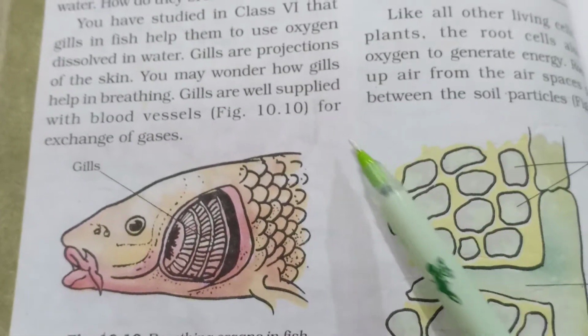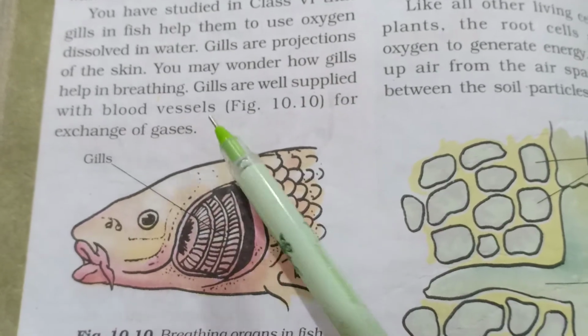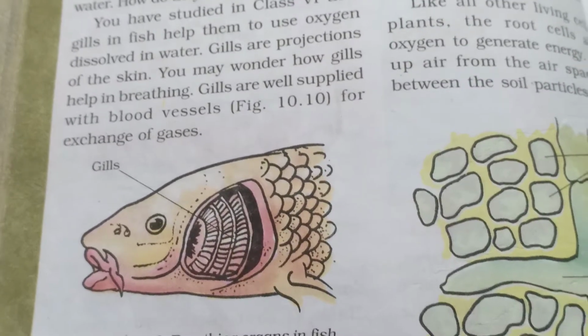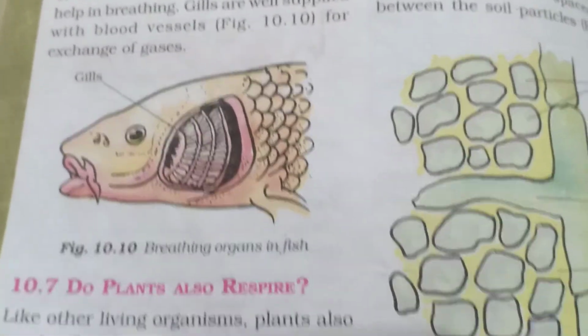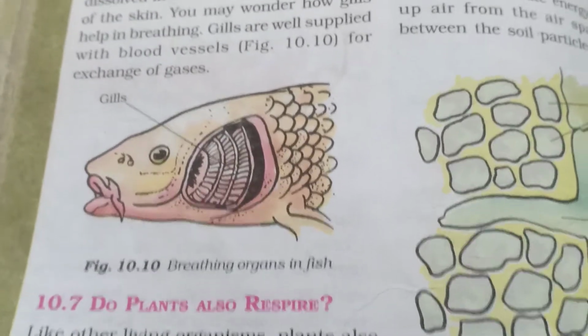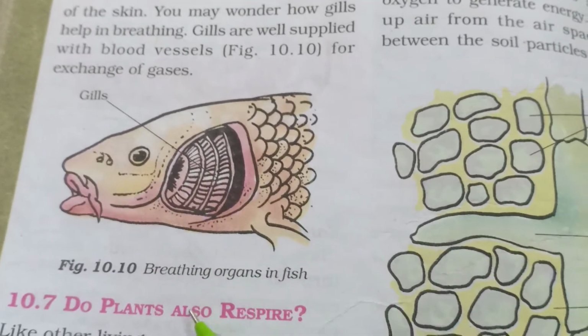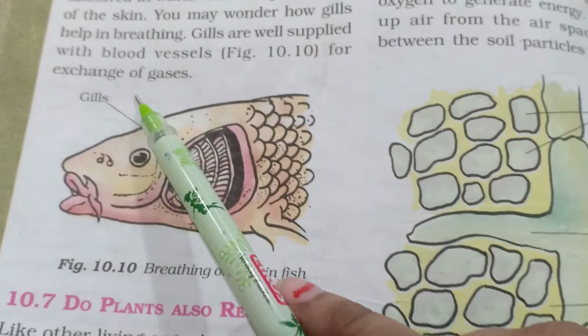So gills are well supplied with blood vessels. Gills के अंदर बहुत अच्छे से richly blood vessels होते हैं for the exchange of gases. So you can see the diagram here. The breathing organ in fish is gills.